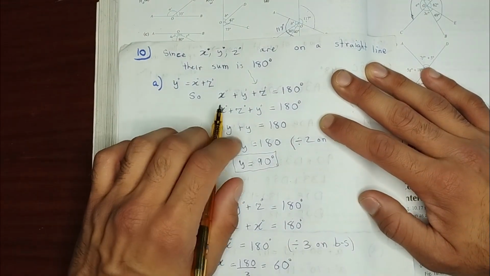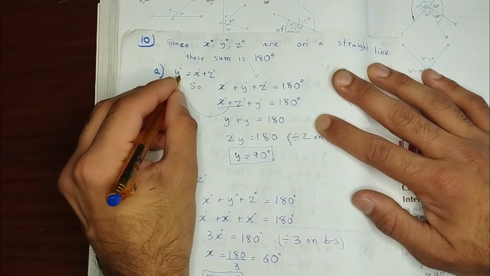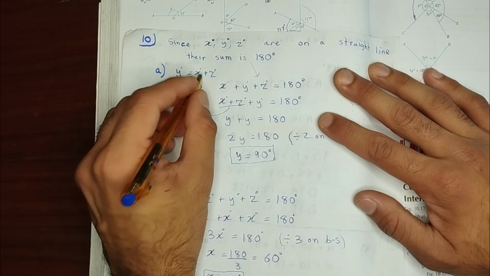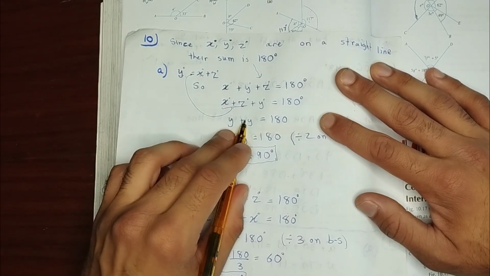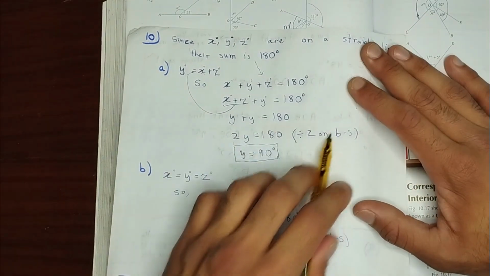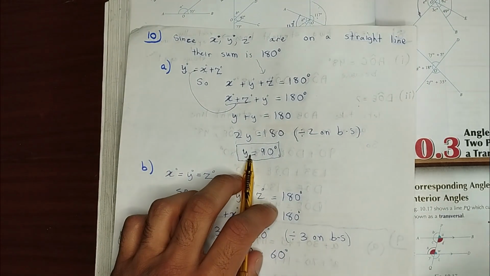I just rearranged it. Why did I rearrange it? To show this. Okay, we know that y is equal to x plus z. So instead of this x plus z, what am I going to put? I'm going to put y. And y plus y is equal to 180. Y plus y means 2y is equal to 180. Now divide 2 on both sides. I will easily be able to find the value of y, which is 90.